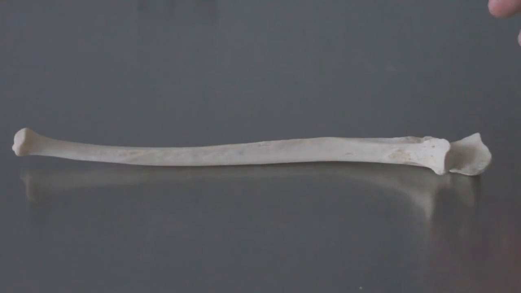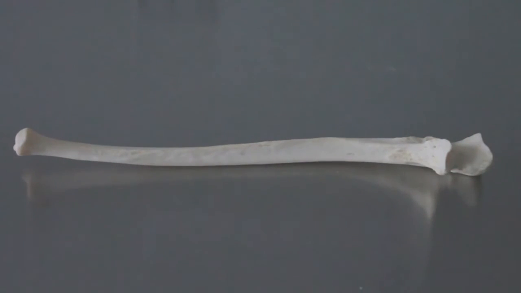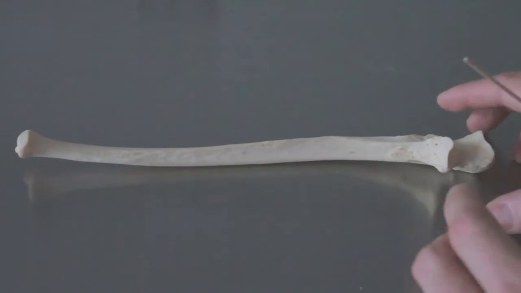Here we are with the ulna, and this is the second bone in the forearm. What we always start off with is laterality. Which one's left and right? Because, of course, if you chop off the left arm when you're supposed to do the right, that's a terrible thing. So let's start with using the markings to help us see what side this bone is.